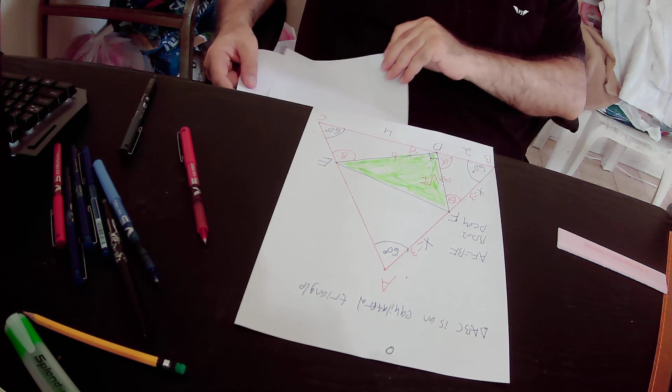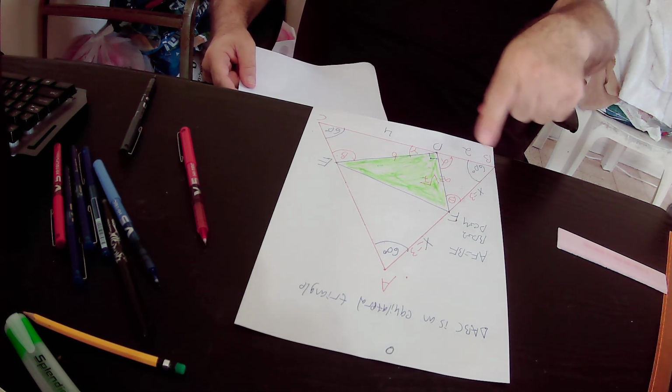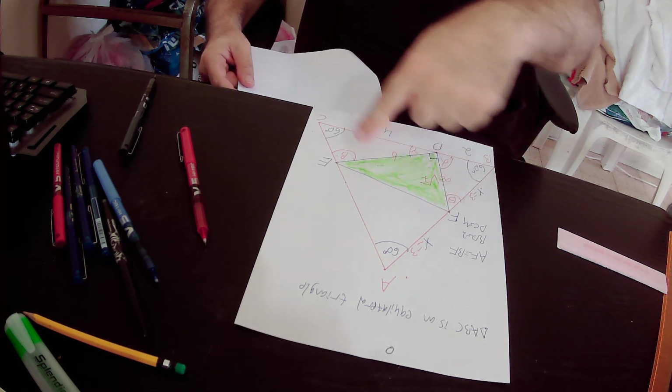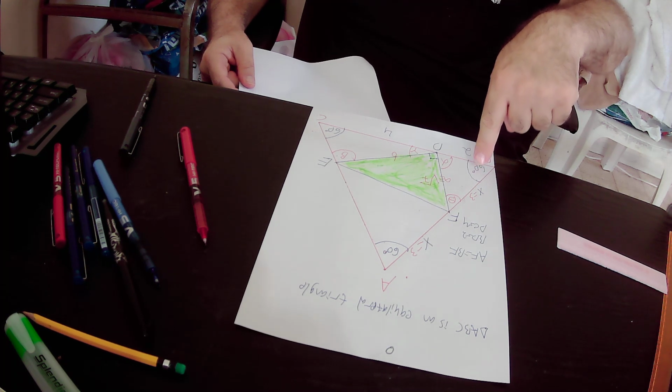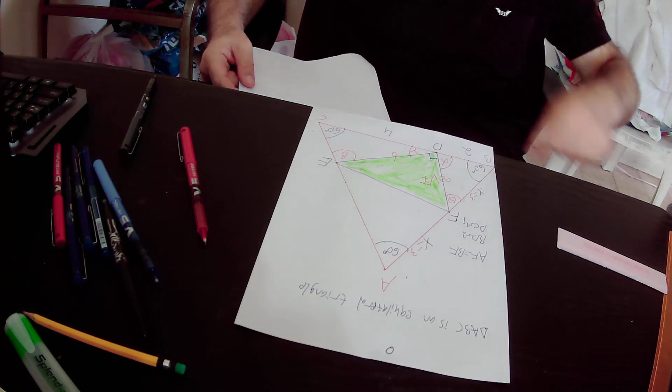As you already know, all the angles in an equilateral triangle equal 60 degrees, so angle BAC equals 60 degrees, angle ABC equals 60 degrees, and angle BCA equals 60 degrees.